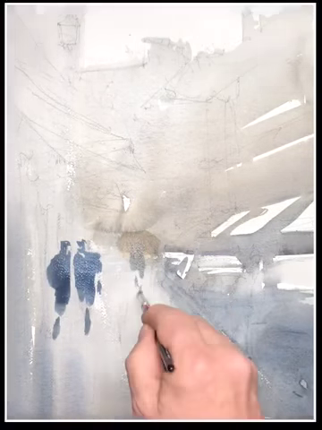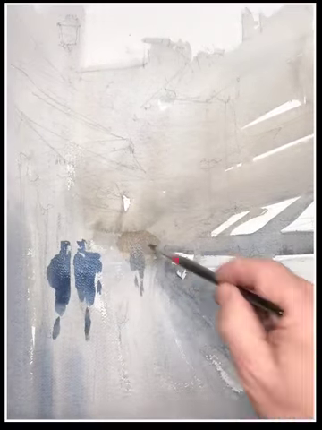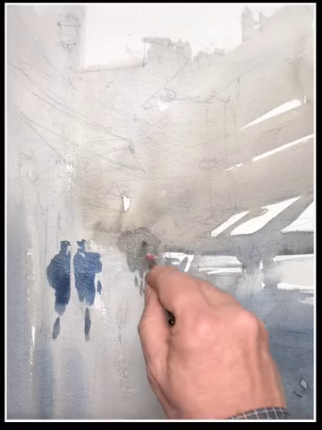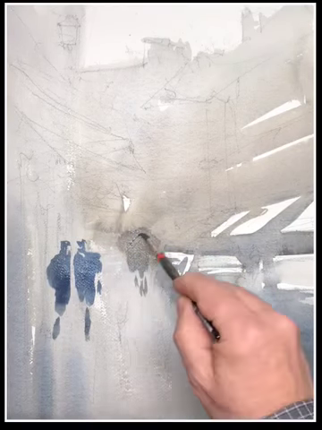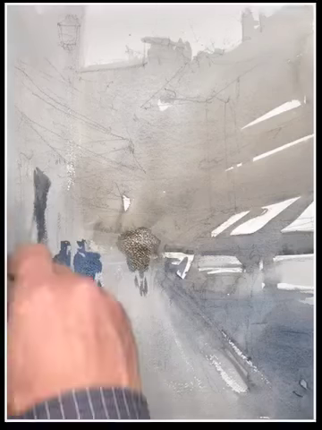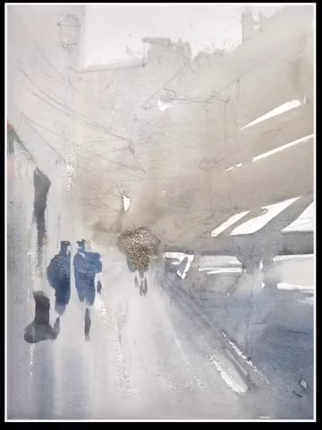Not too much in the way of color. I'm counting on that later. A couple of figures coming through under an umbrella and lining them up with care, because they need to be in proximity in terms of scale, in terms related to the cars. They can't be too large, they can't be too tall.